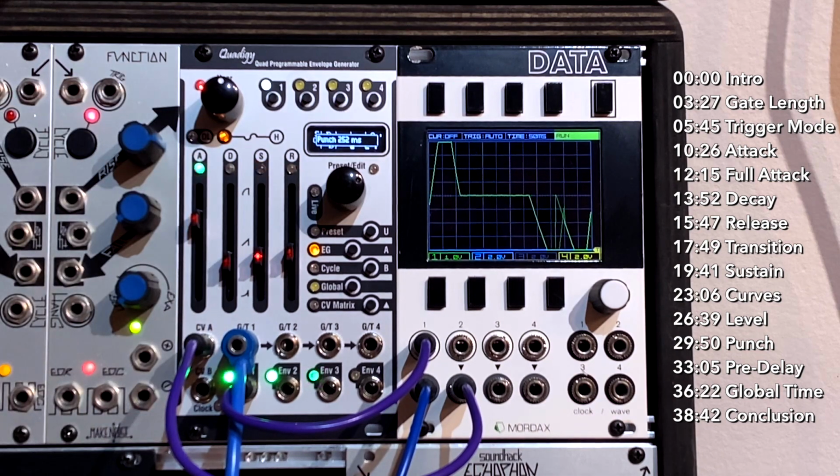And if I make the gate length short enough, so I'm making my gate shorter and shorter here, you'll see I will eventually trim off that punch parameter, just like I will trim off the decay and now the attack as well, which we've seen before.